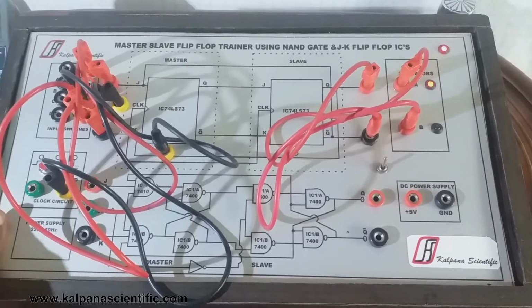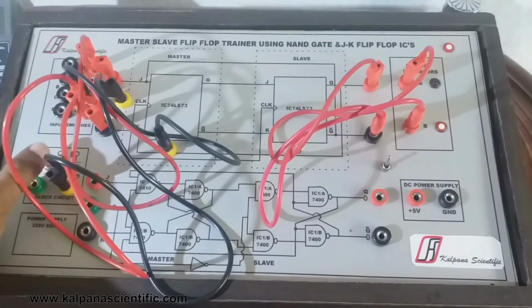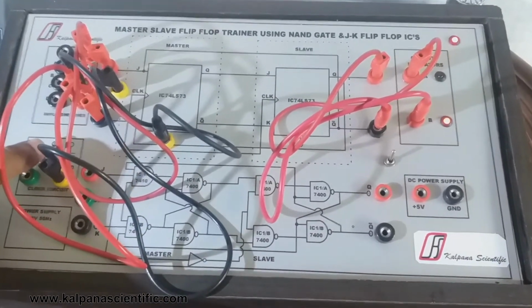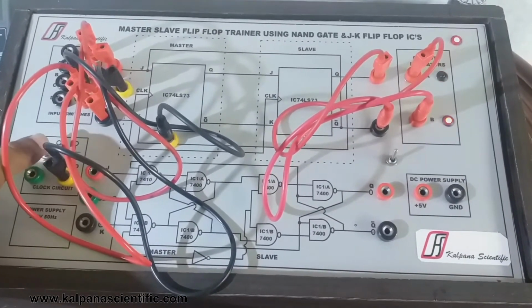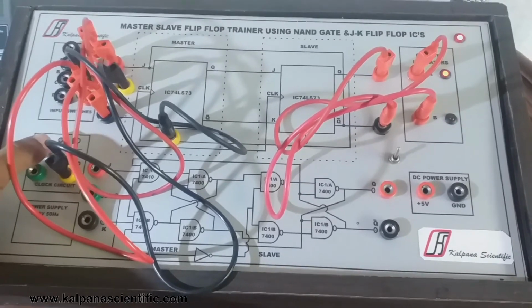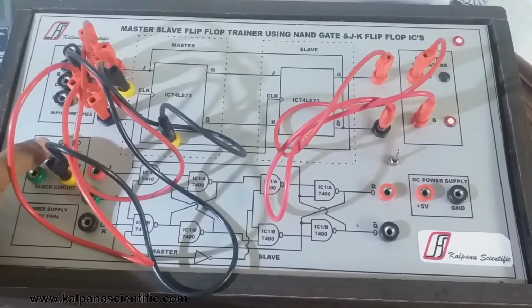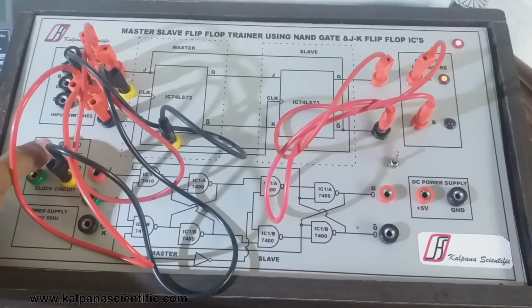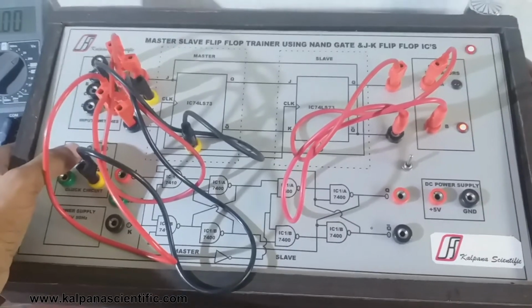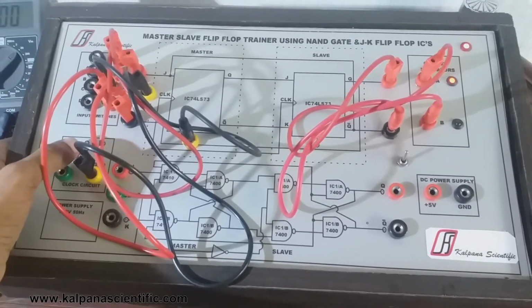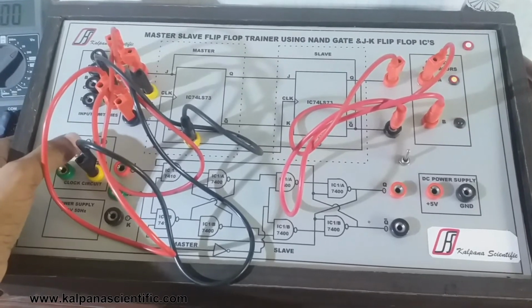In this situation, if we apply further clock pulse, then the outputs will toggle again. Hence, we can say the flip-flop is functioning properly in its toggling state.